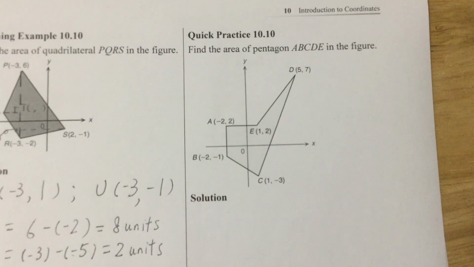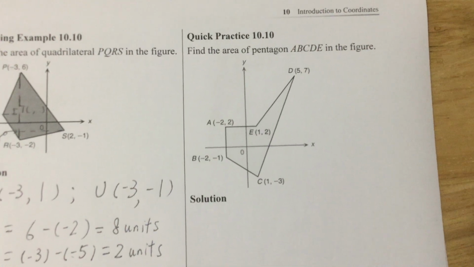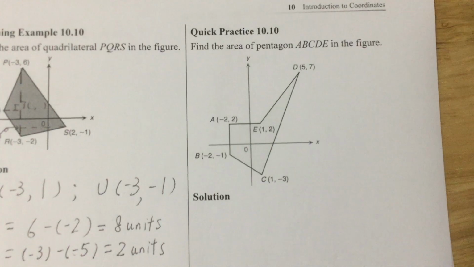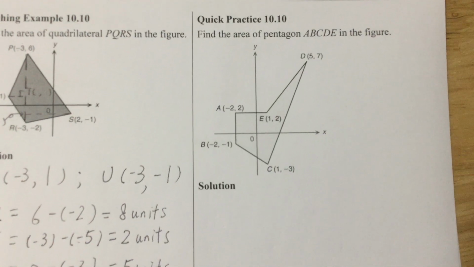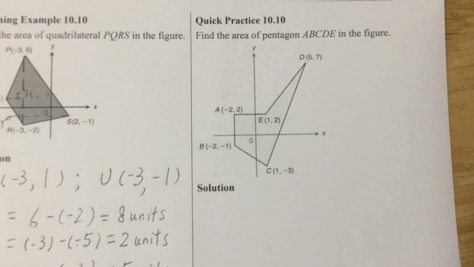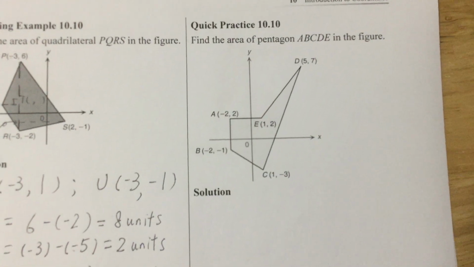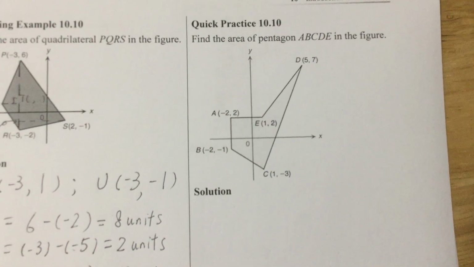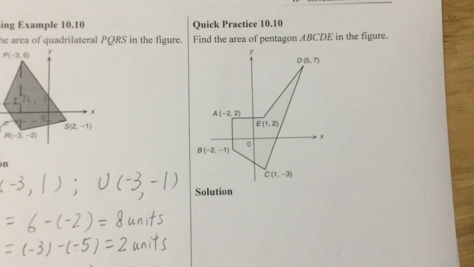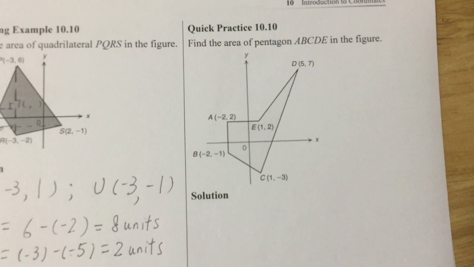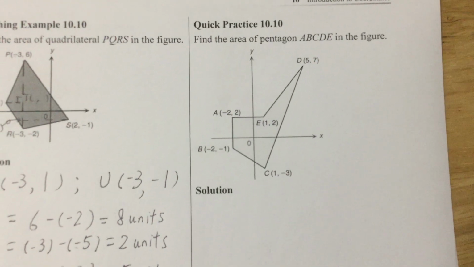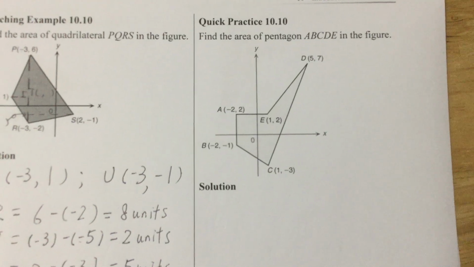Which line are you going to draw? And then I'll give you 15 seconds to do the calculations. Please pay attention. It's difficult for you to find the height of triangle DEC. So make sure that you know how to do this.